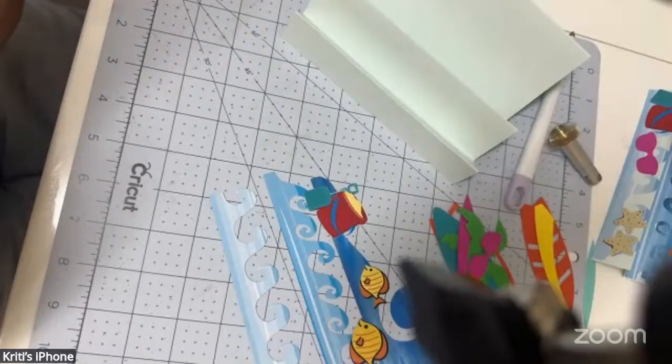Grabe, mahal ko na sa bitis ko. Swasan, is it okay or you want me to print and cut everything? Yes, it is okay. Okay.